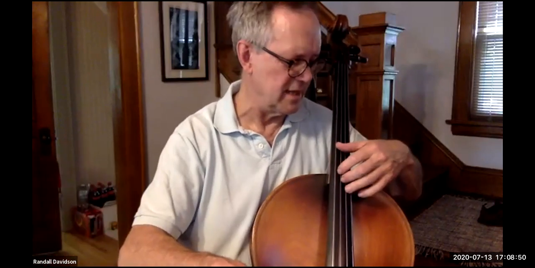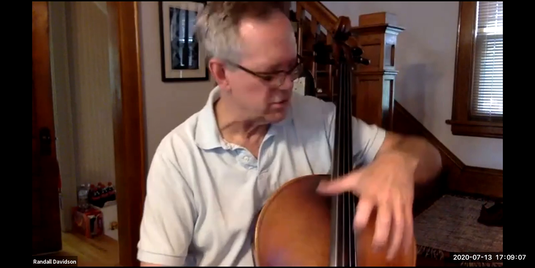What's interesting is you can do this. It's called thumb position. You can slowly, as you come down lower, you have to get further and further away.